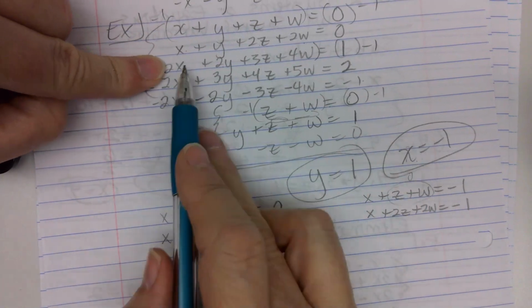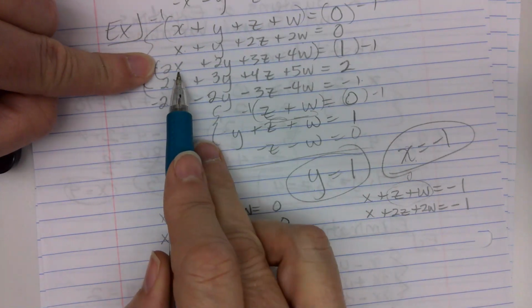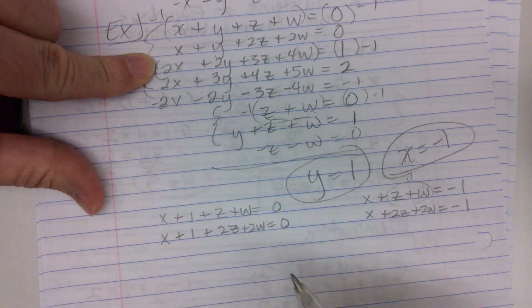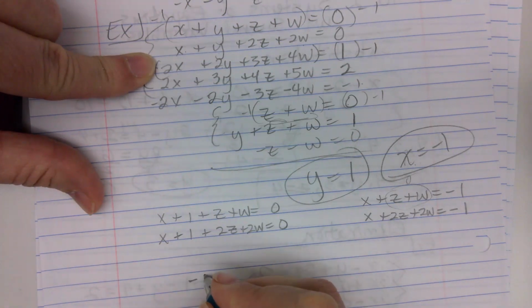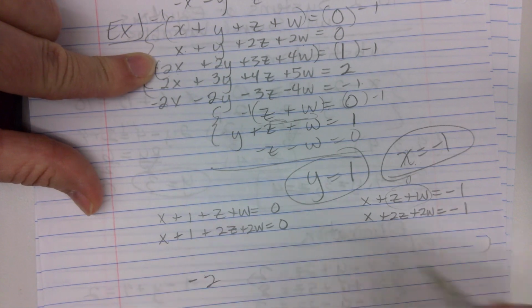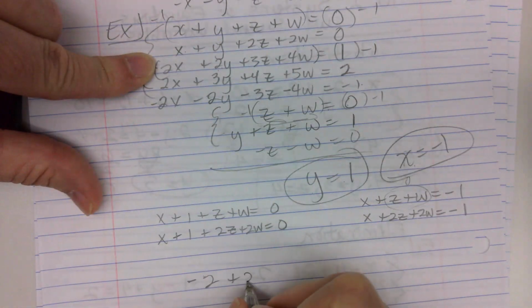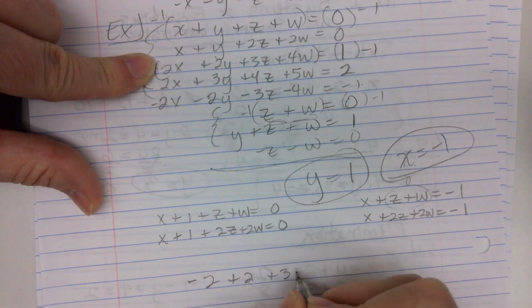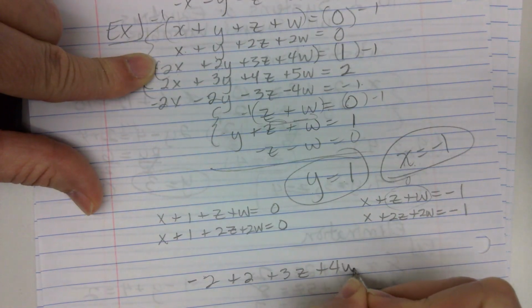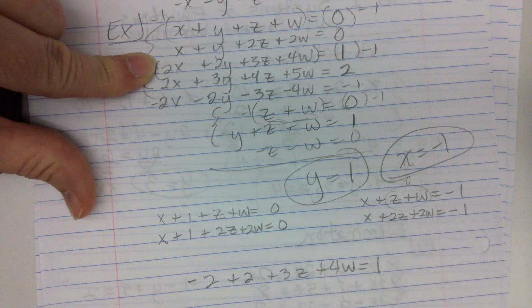x is negative 1. In equation 3, 2 times negative 1 is negative 2. 2 times 1 is 2, plus 3z plus 4w equals 1.